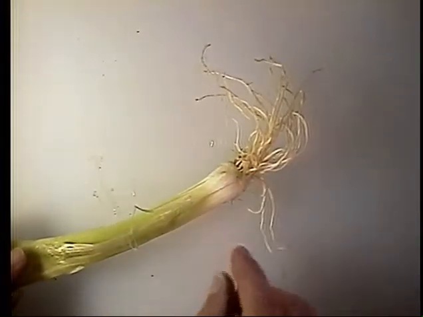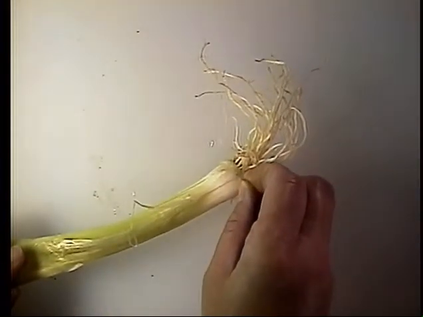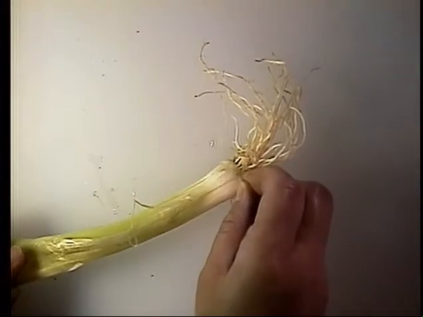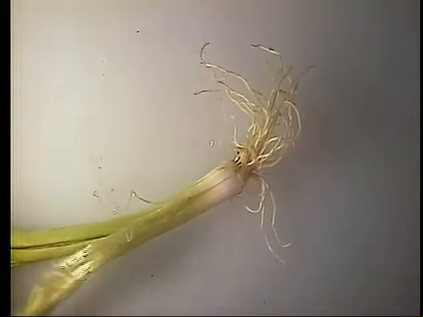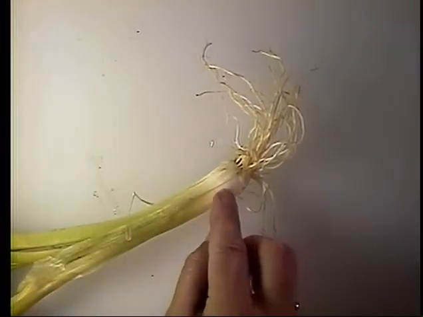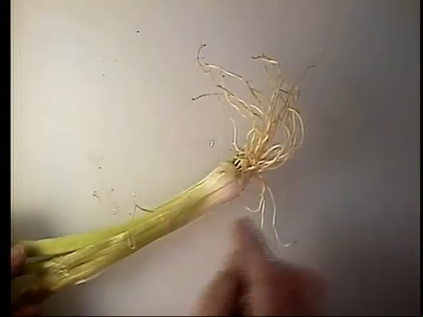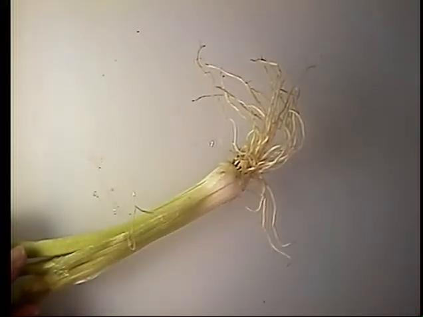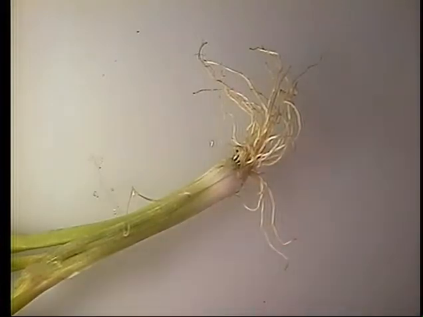What is a bulb? A bulb means that generally this very small part, this part here, is actually the stem. All the above part, the green part of it, and even some of this fleshy white part is actually a leaf. So the stem is actually in here. It's very compressed, very tight, and from there you have the leaves growing.